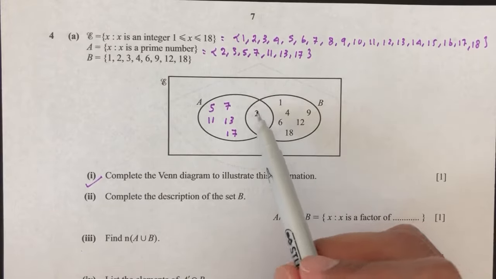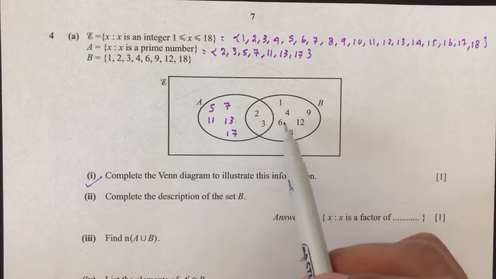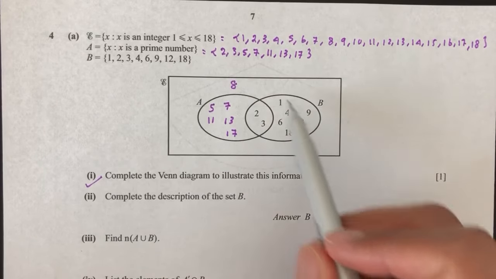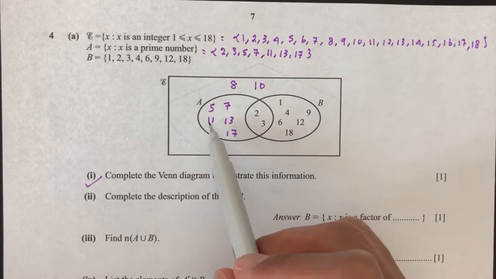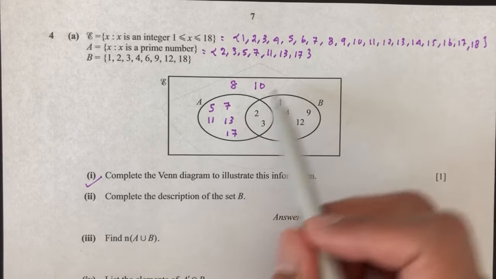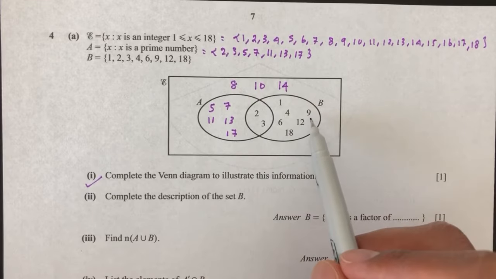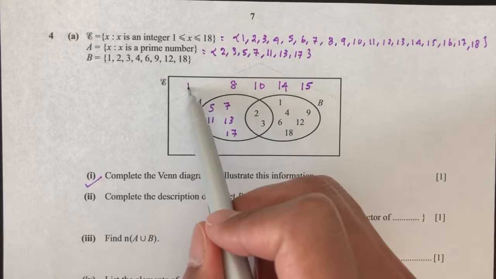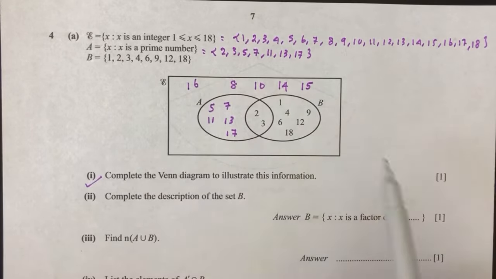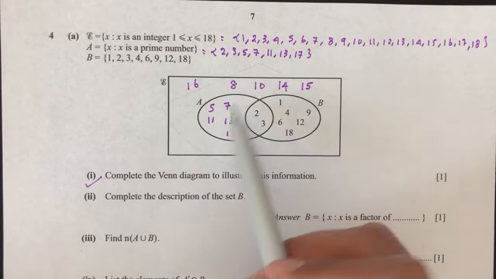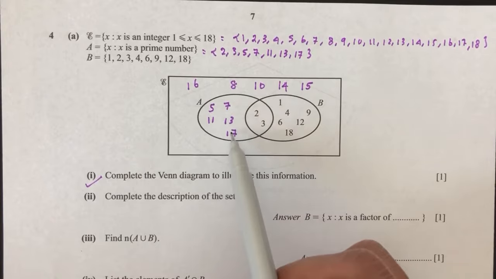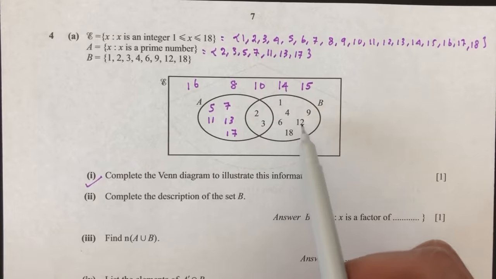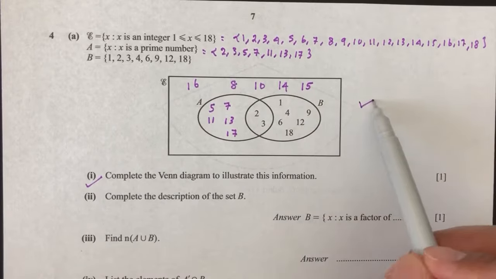We have 1, 2, 3, 4, 6, 8 outside, 9, 10 outside, 12, 14 outside, 15 outside, 16 outside, and 18. So let's count. We have 18 numbers in total, which is good.